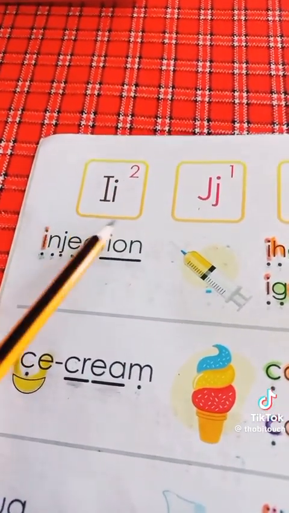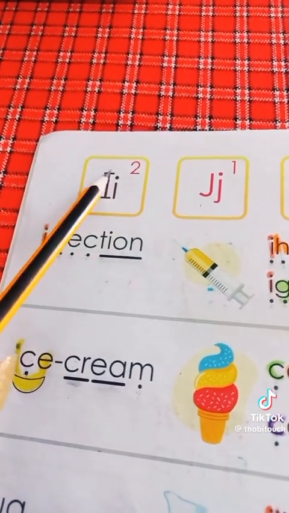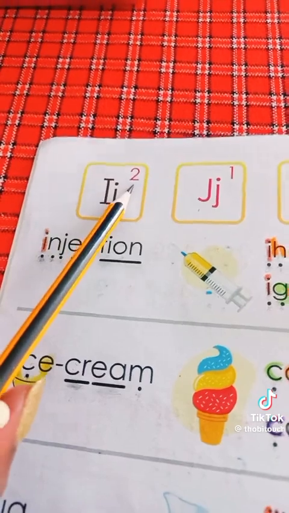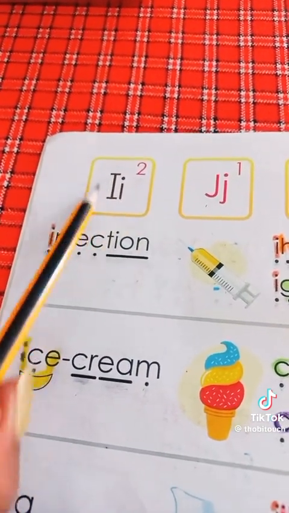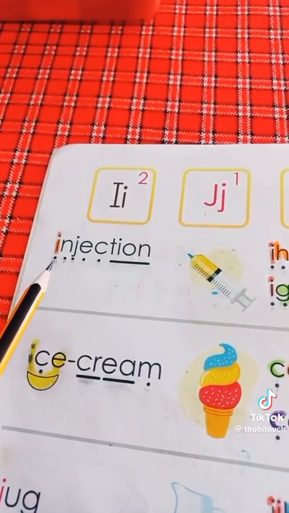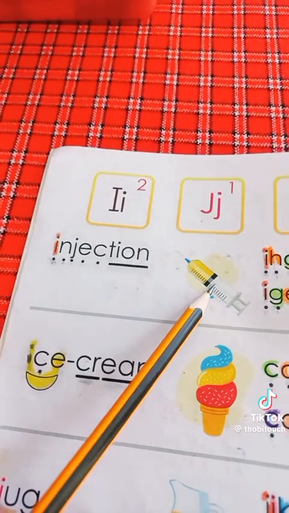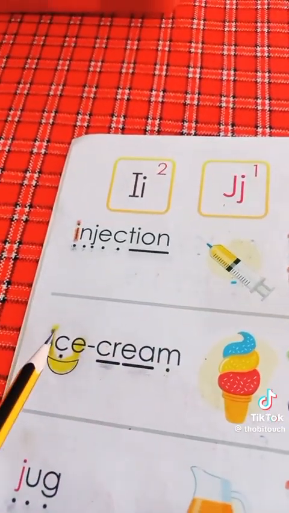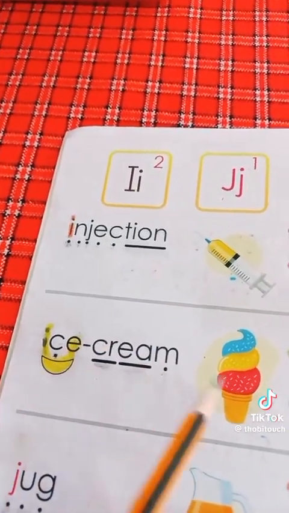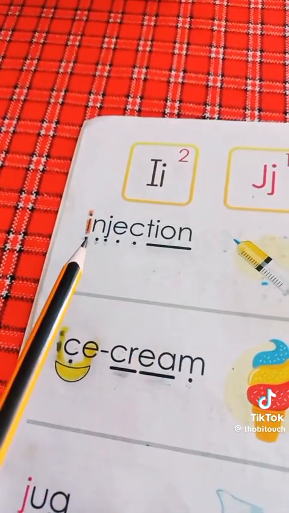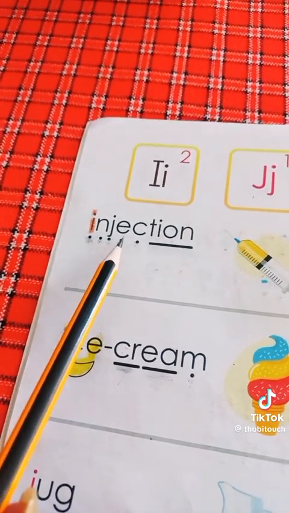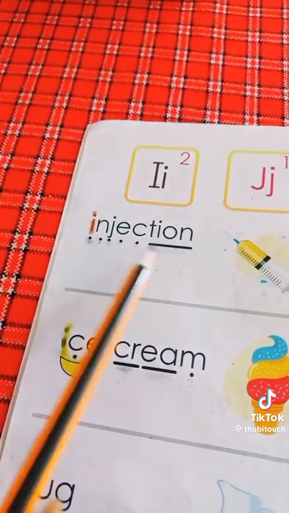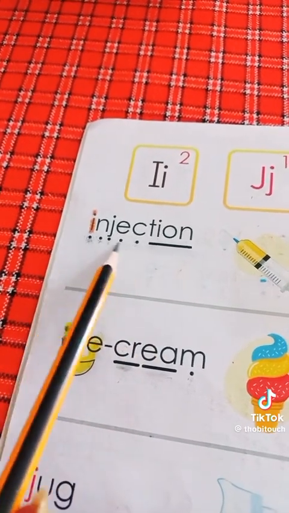The name of the letter is I, and we can see that the letter I makes two different sounds. The first sound is E for injection, and the second sound is I for ice cream. The sounds in the word injection are E, N, J, E, K, shin.